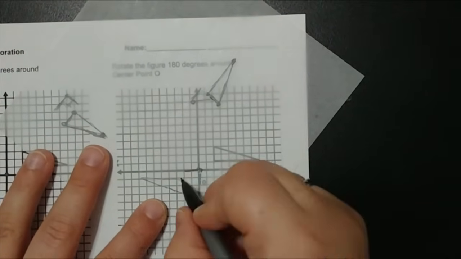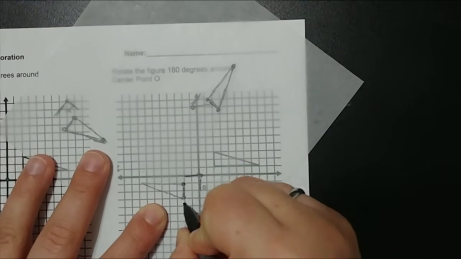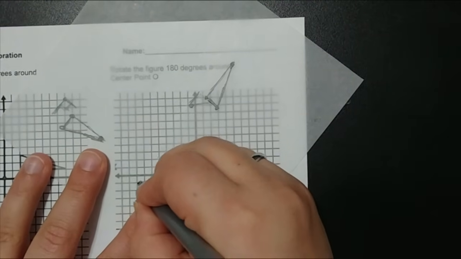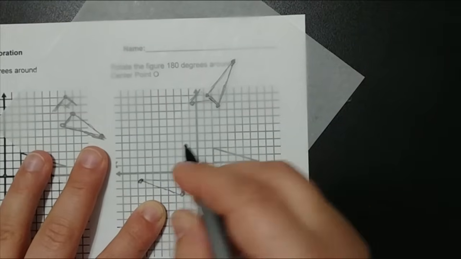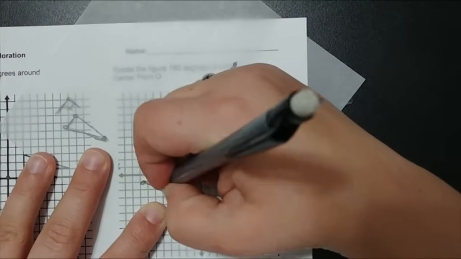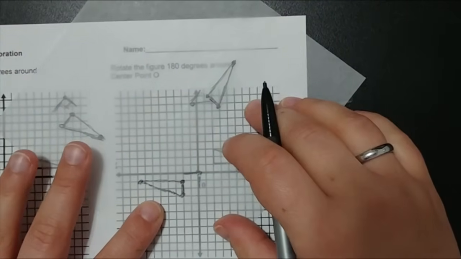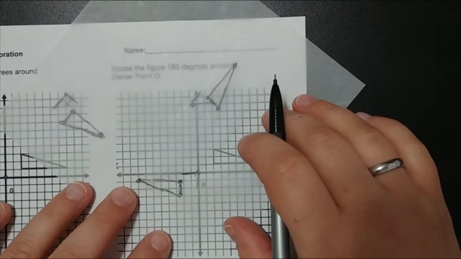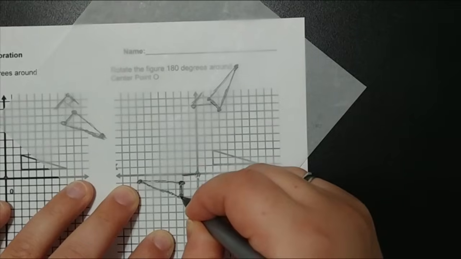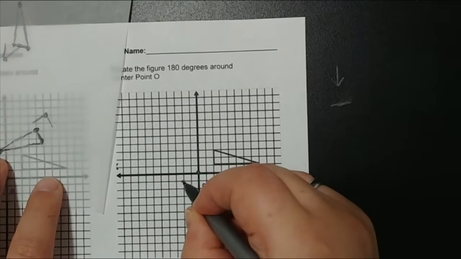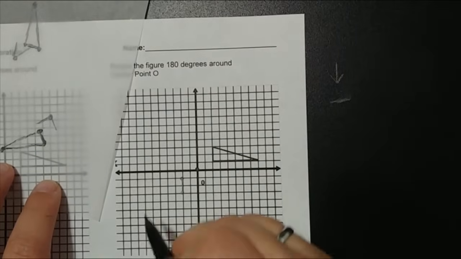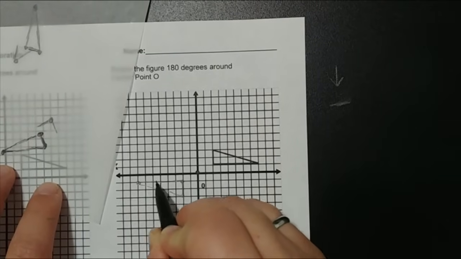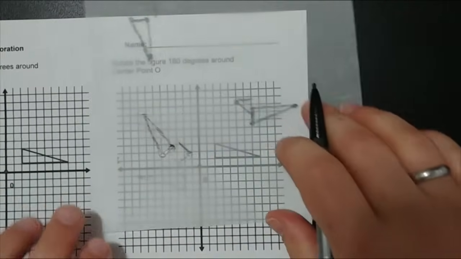Oops, there we go. All right, so now got to use some muscle. Oh, too much muscle there. Broke the lead. All right, use some pressure. Get those points in. Trace the sides. All right. I'm going to have to look at it again. All righty. There we go. So right here. And right around there. There we go.